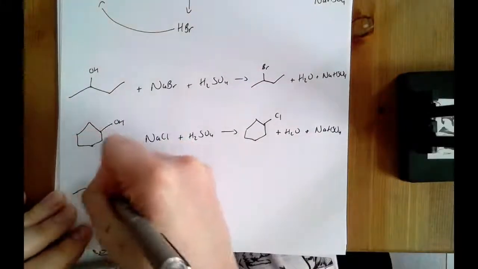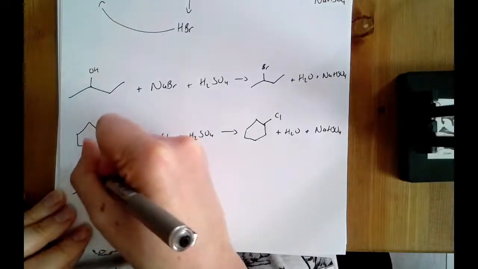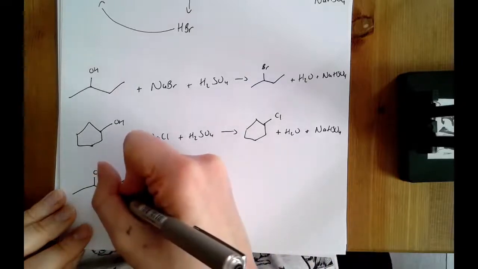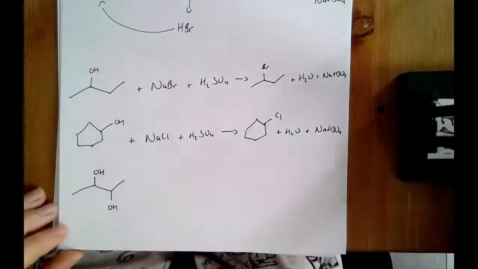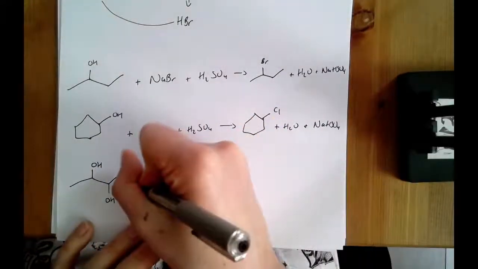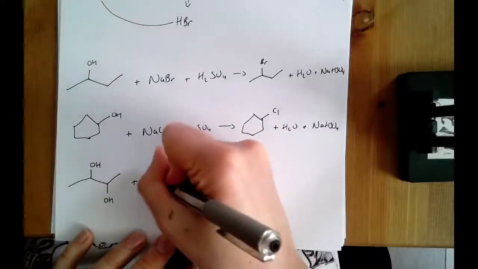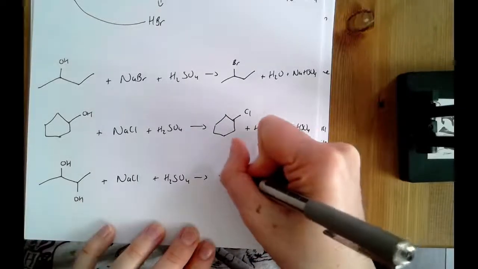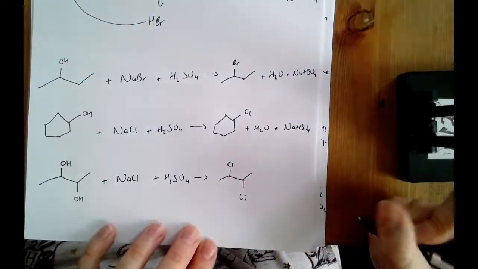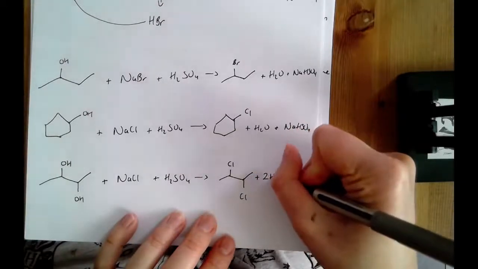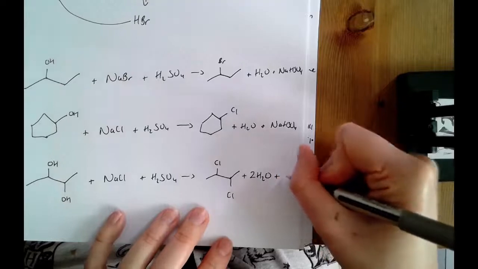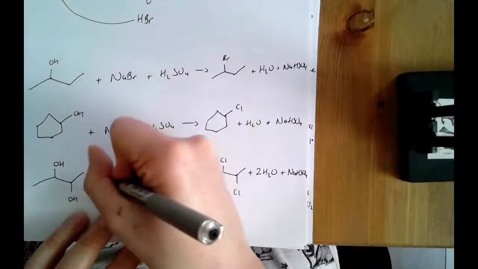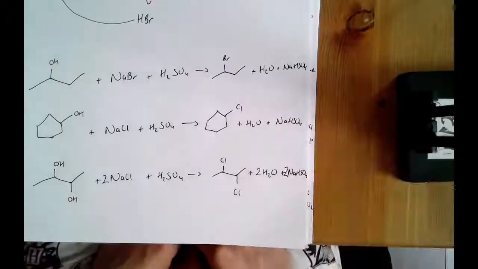If I take a different alcohol, oh, this is the same. That's what I did a second ago. Let me try and make this more different. I'll make it 2 alcohol groups. If I'm using 2 alcohol groups this time, and I'm going to use my NaCl and my H2SO4, I'm going to get 2 substitution reactions, which means I'm going to be forming 2 molecules of H2O, and then I'm going to have my NaHSO4. I would need to have a 2 there and a 2 there.